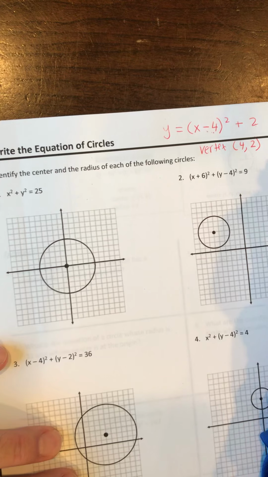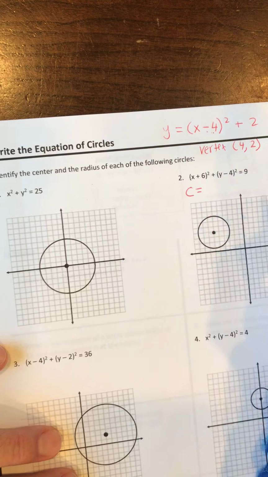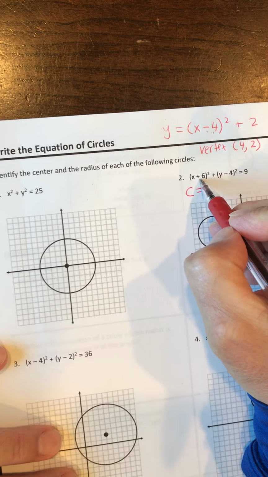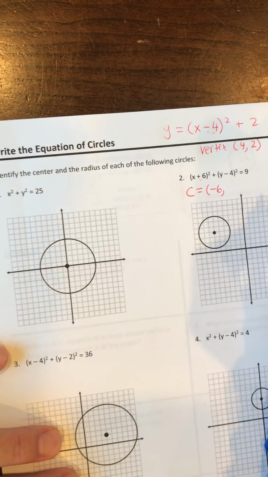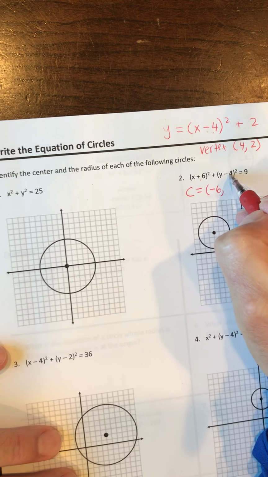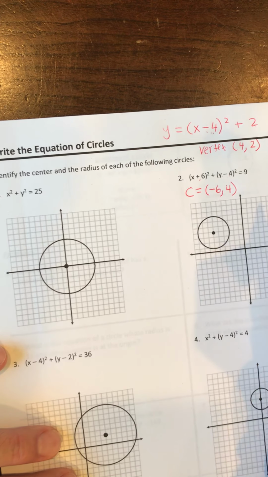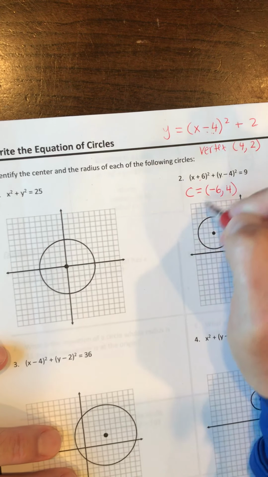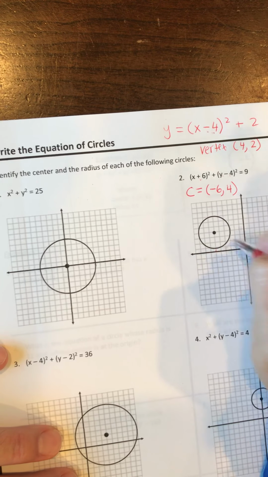Now it's the same concept with the center. So if you look at question number 2, the center of my circle is going to be the opposite of the number in parentheses. Since it's plus 6, the x value is going to be negative 6. And since it's y minus 4, the y value is going to be the opposite of that, positive 4. We also put the picture here so you can see that the center is in fact (negative 6, positive 4). It's 6 to the left, 4 up.